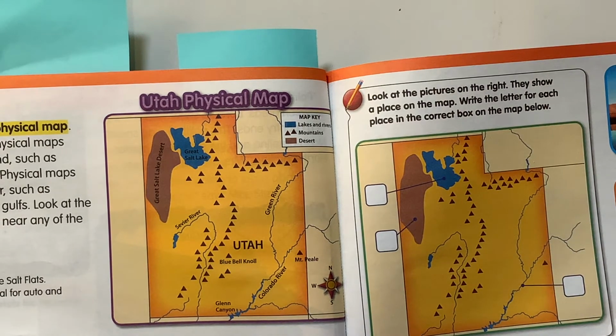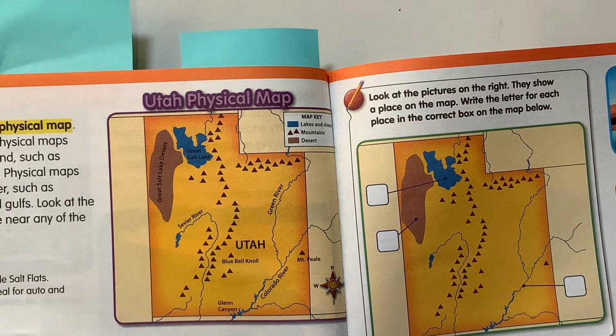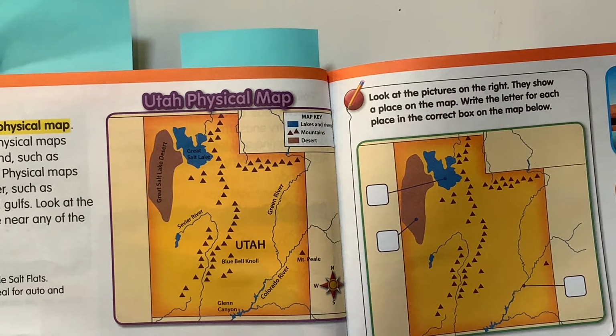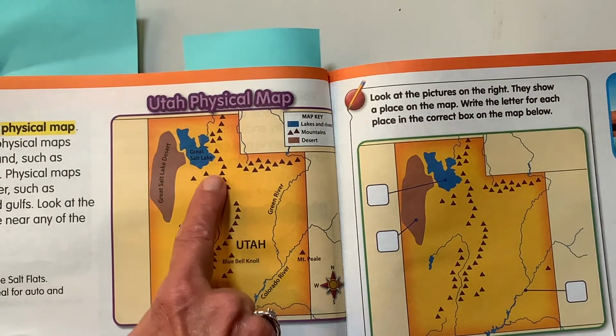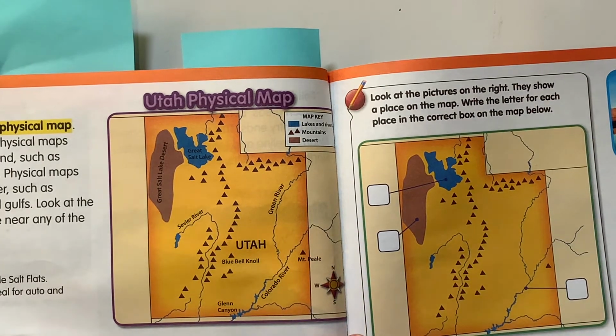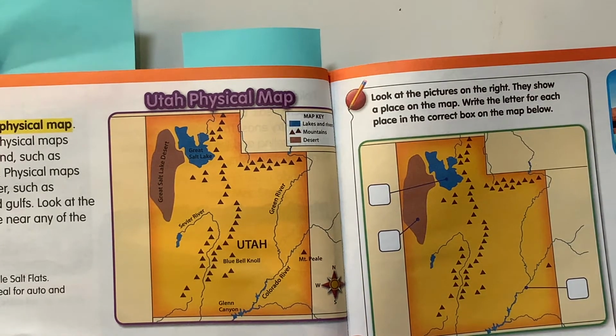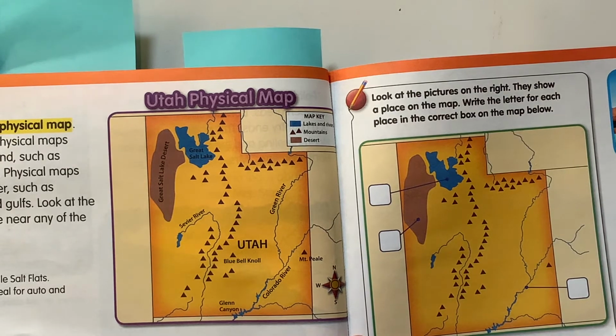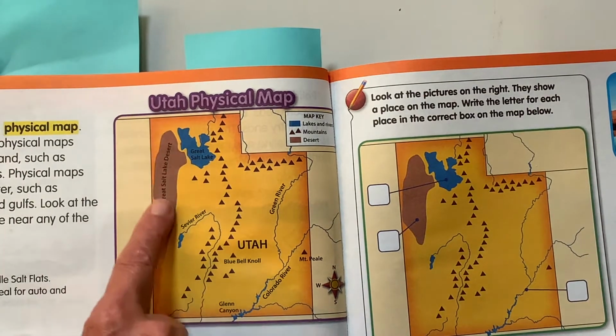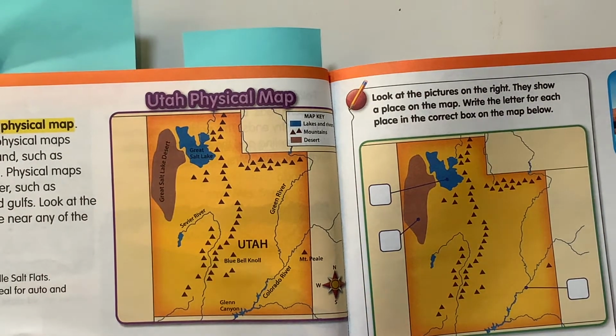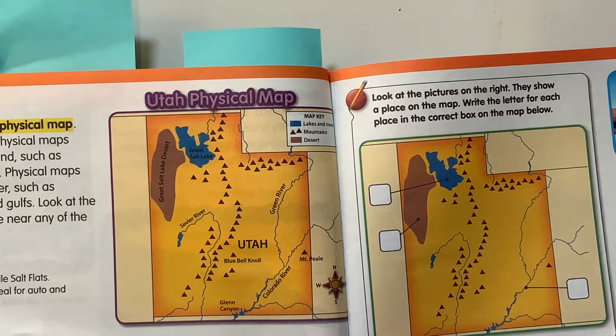How about the mountains? What shape did the map maker use for the mountains? I can see where all the mountains are because he placed a triangle. Triangles have 3 sides. And then the brown parts are the deserts. So by looking at shapes and colors, we can read the maps easily.